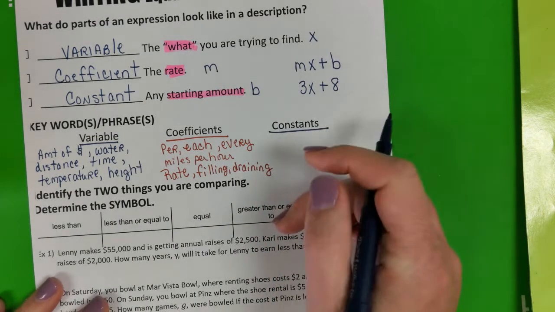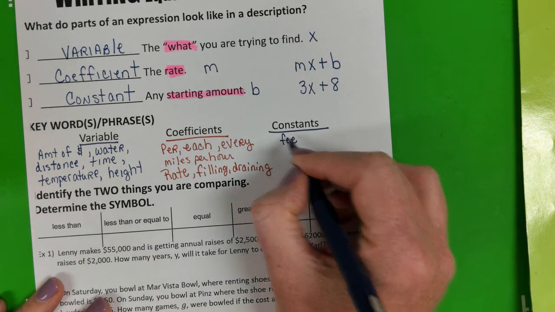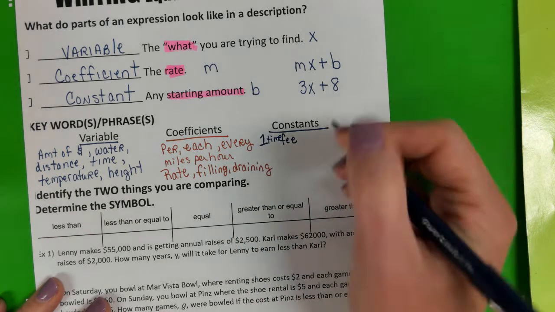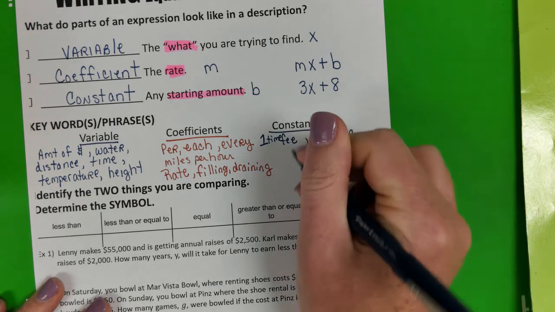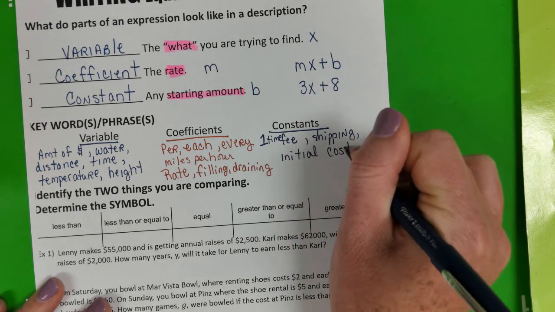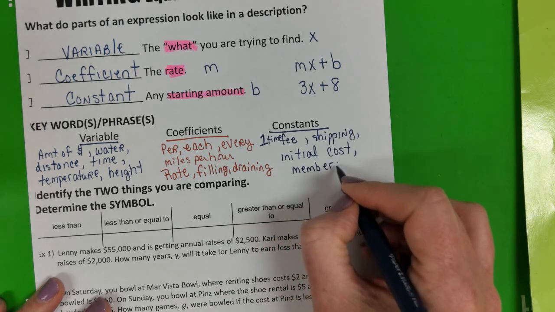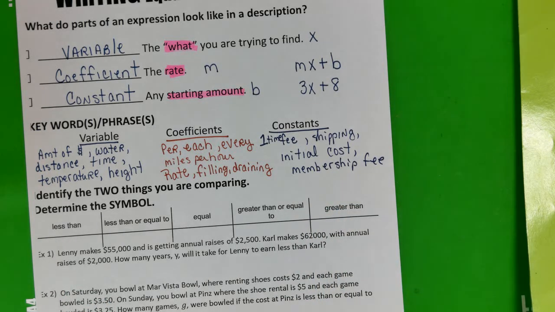Then the constants are any starting amount. It could be a one-time fee, like a shipping fee. It could be an initial cost or a starting amount. It could be a membership fee. It's something that you pay one time. Those are all words that are going to help you know where it goes into your equation.